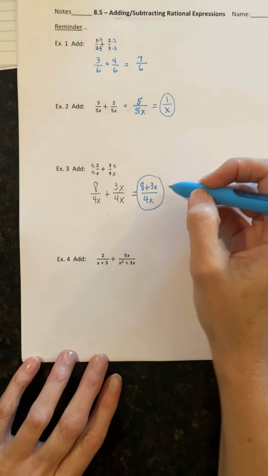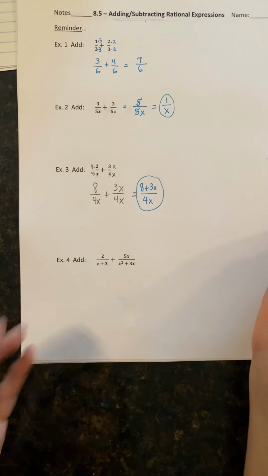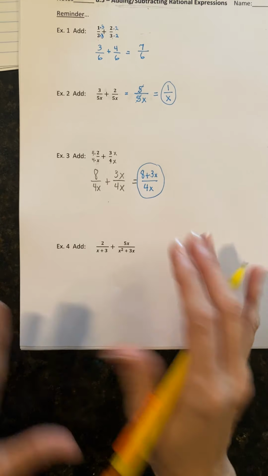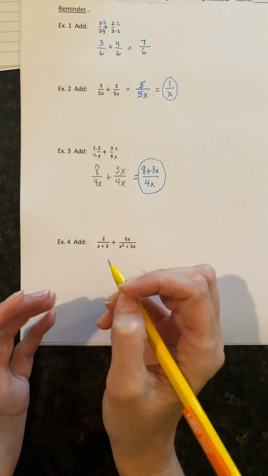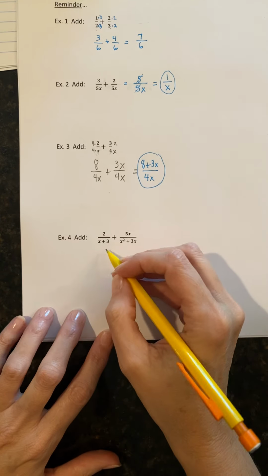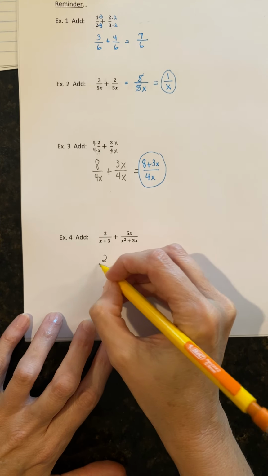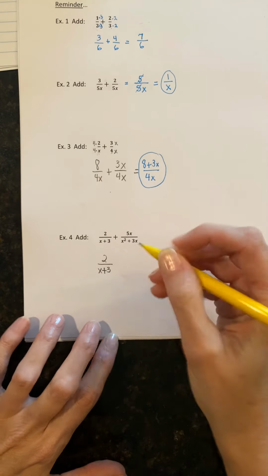All right, so they may ask you for restrictions on the variable. Just remember that x can't be 0. And then it gets a little harder than that, okay? If the bottom can be factored, then you have to factor it to be able to see what the bottom has. See, so this is simplified. There's nothing you can do there. I'm just rewriting it, 2 over x plus 3.